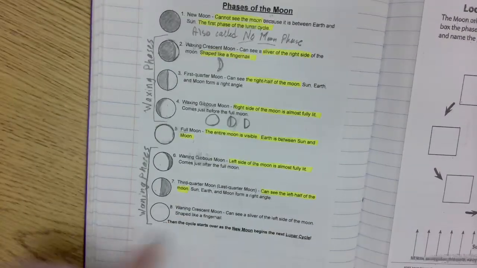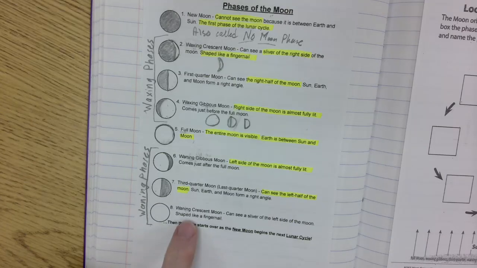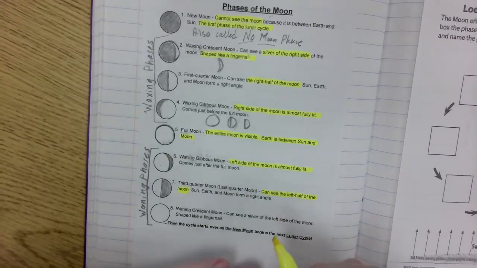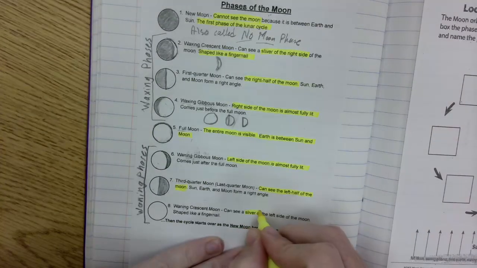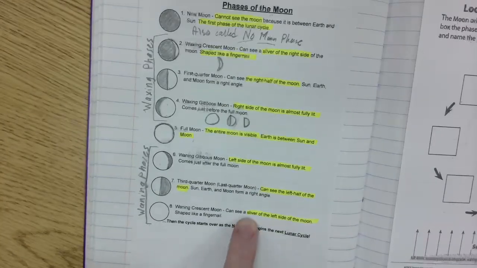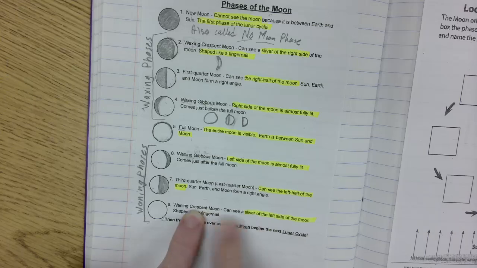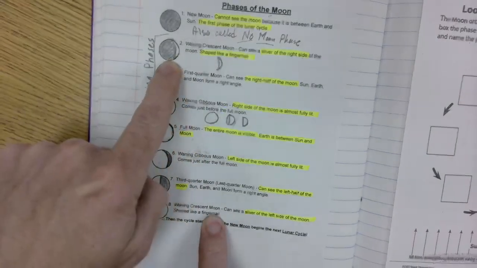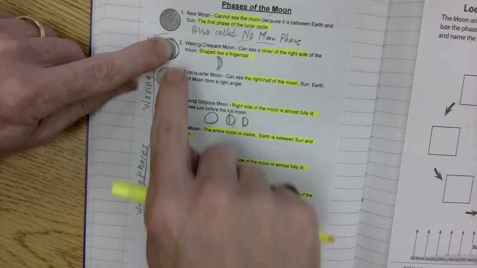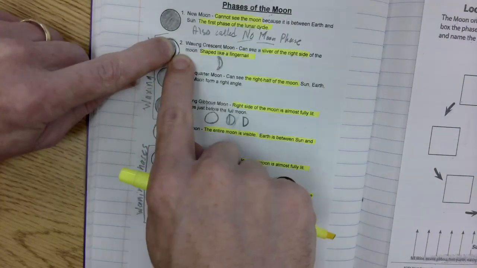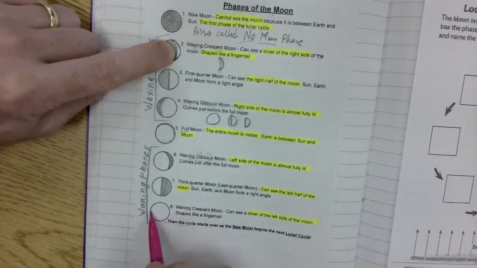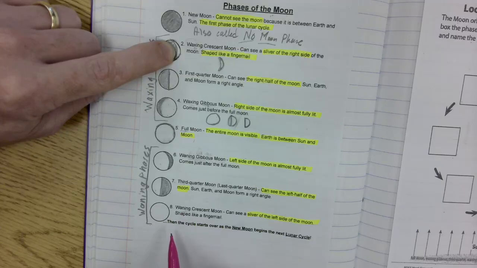And then we're going to come down to phase 8, the last phase of our lunar cycle. A waning crescent moon is when we can see a sliver of the left side of the moon. And this crescent shape is going to be similar to what we have up here. That's our crescent shape for a waxing phase. So we need to recreate this waxing crescent, but we need to move it to the left side for our waning crescent.